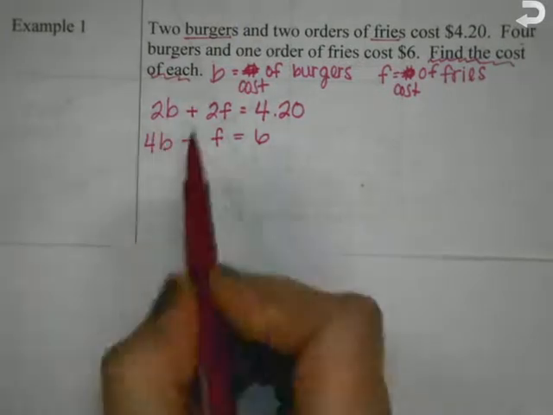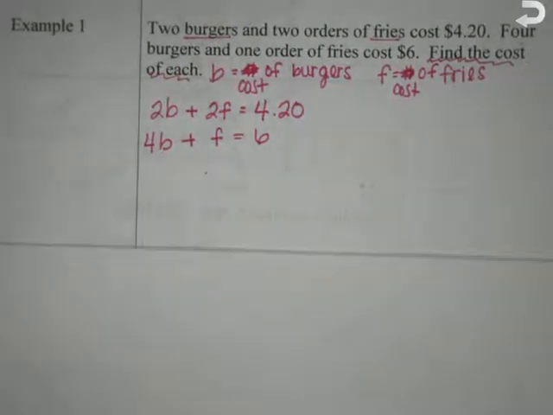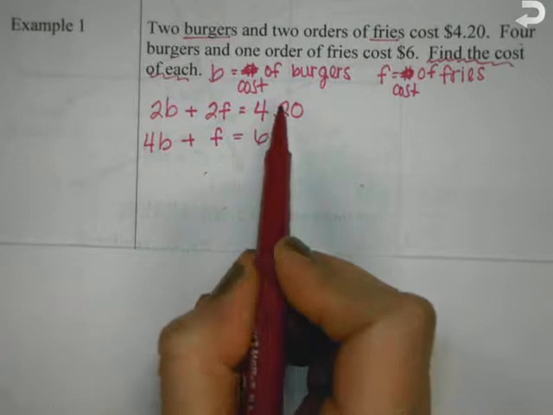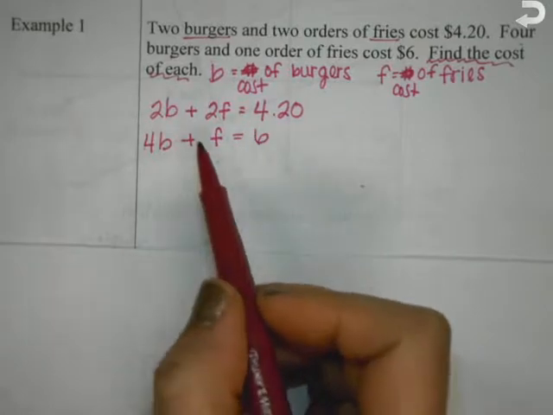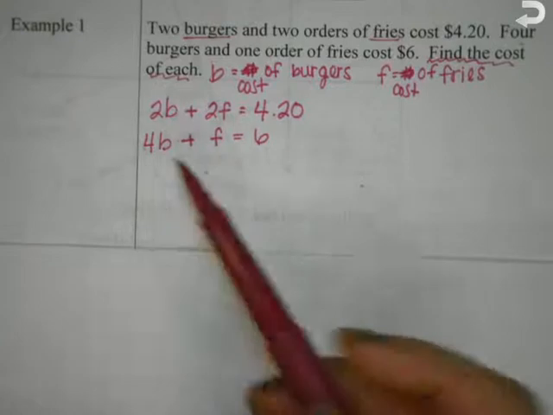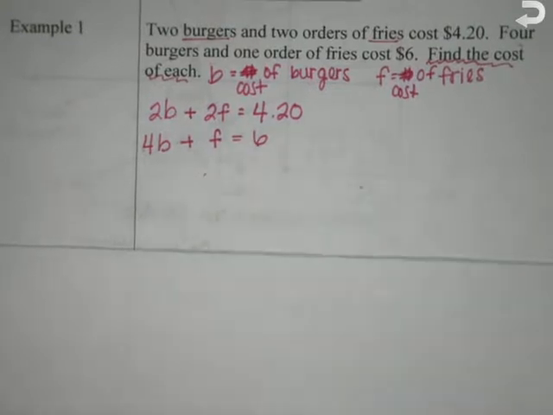Which method do you all want to use here? Substitution or elimination? Who votes for elimination? Me. Who votes for substitution? We could use substitution because we already have F by itself, right? We just have to subtract 4B. But let's use elimination since that's what most people voted for. Okay? So for elimination, looking at these, which variable are we going to want to eliminate? F. Who votes for F? Who votes for B? Okay, there were more F's, so we'll do F.